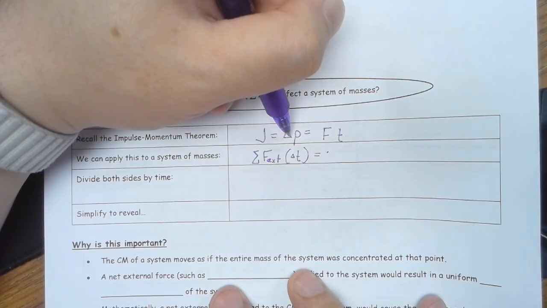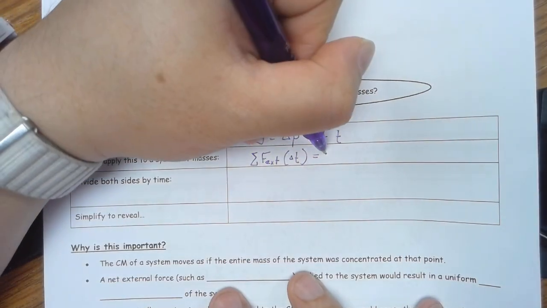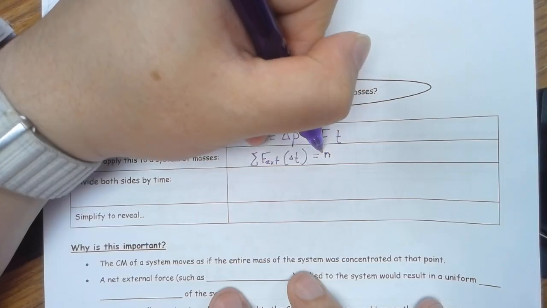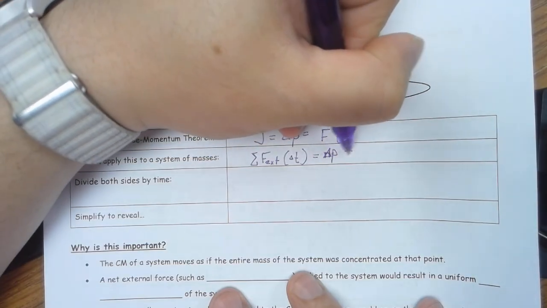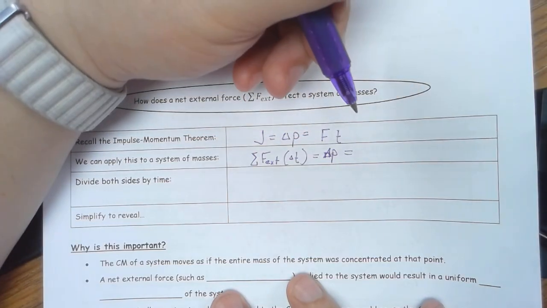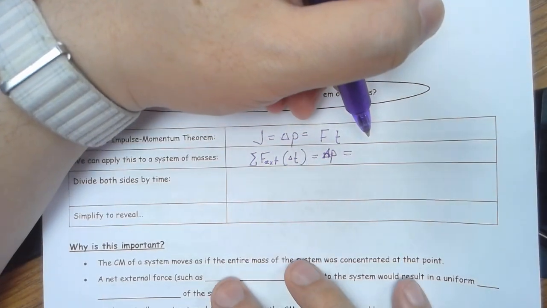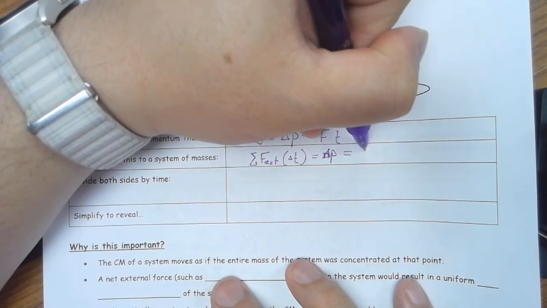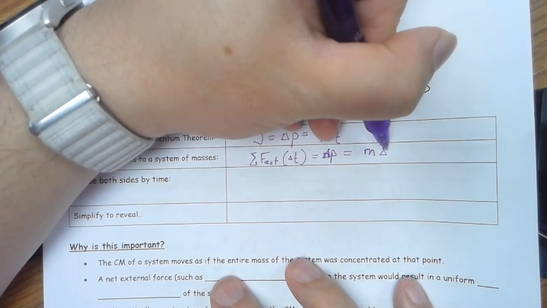What else does that equal? What's another way of saying triangle P? Right, if we have two items that works, I could just say it's the masses in general times the change in velocity.